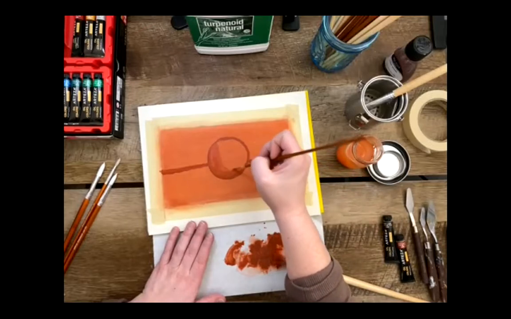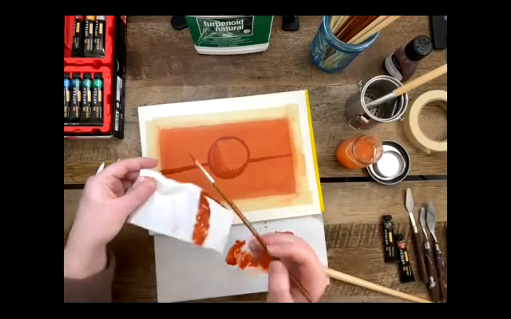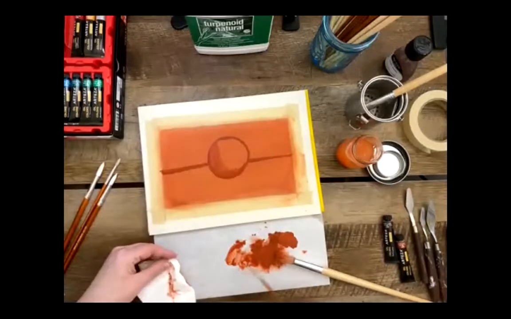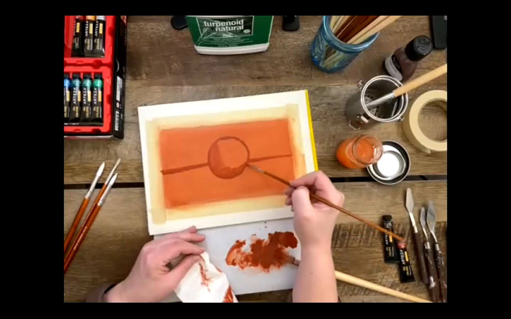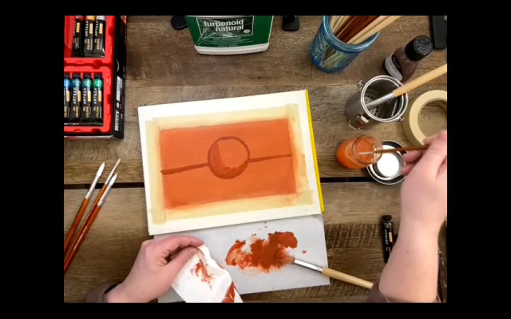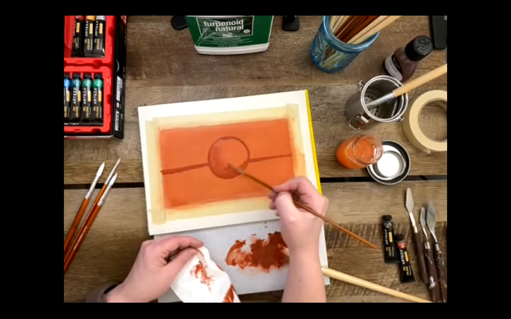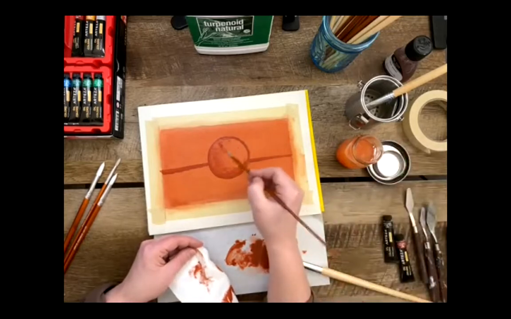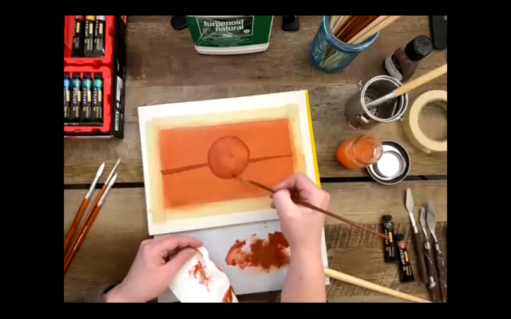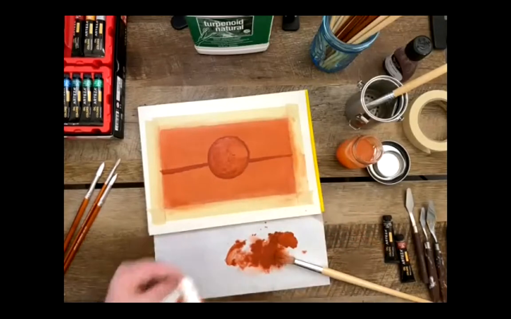Pull that over. And I'll keep paper towel nearby. You know, if you have too much liquid on your brush, I'll wipe it off sometimes, clean my brush, grab some more paint. Or sometimes wipe my brush and grab just a little bit more of the Turpenoid. And I can bring that in and sort of paint with just the Turpenoid. And I can start to underpaint where this value is going to go.